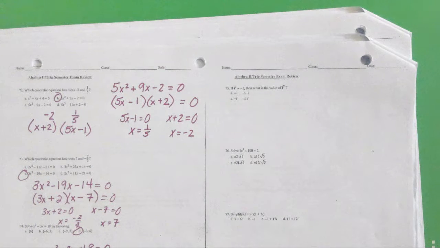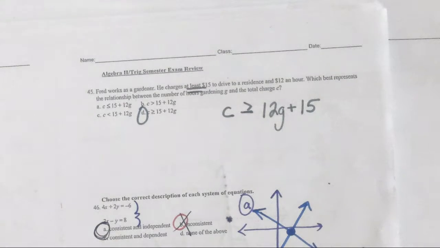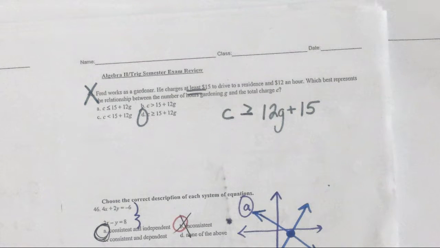Let's scroll back to number 45. I thought 45 was not that hard, but I know that my department, we have eliminated 45. 45 is definitely not going to have a friend on the semester exam. So 45 is out.